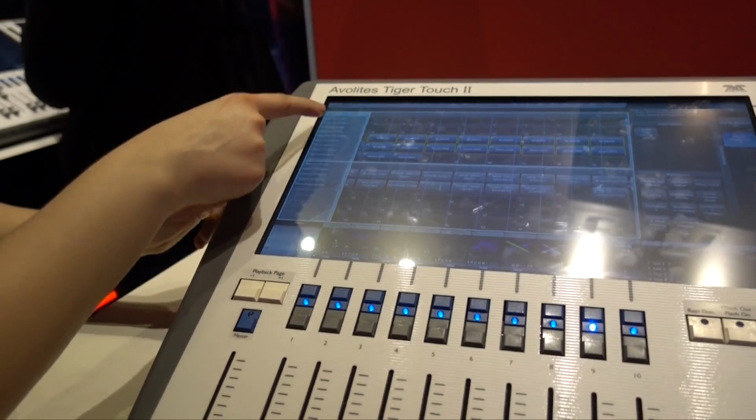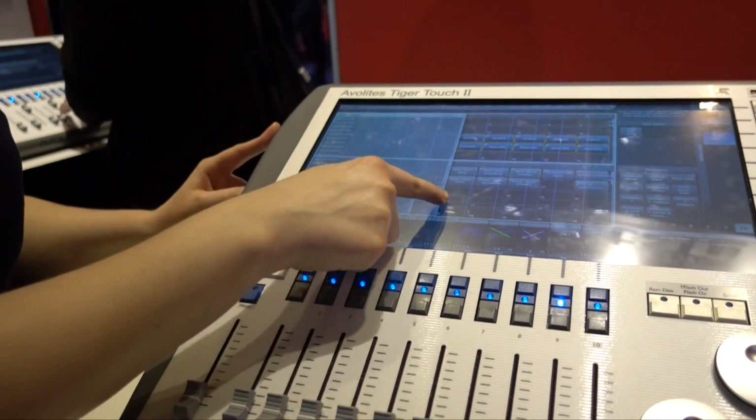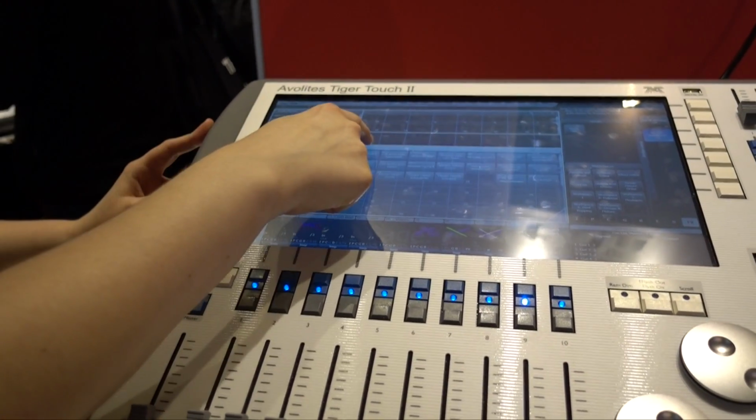Another feature for version 10 is that we have a resizable window. You have the option to resize any workspace window to the size that you would like, which enables you to have 4 windows on your console screen or on your screen at home.